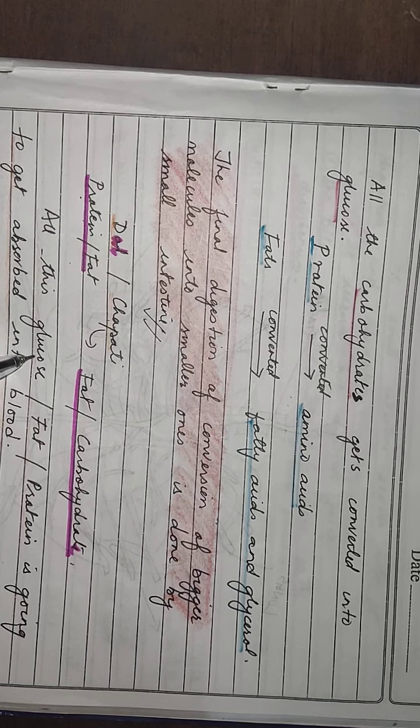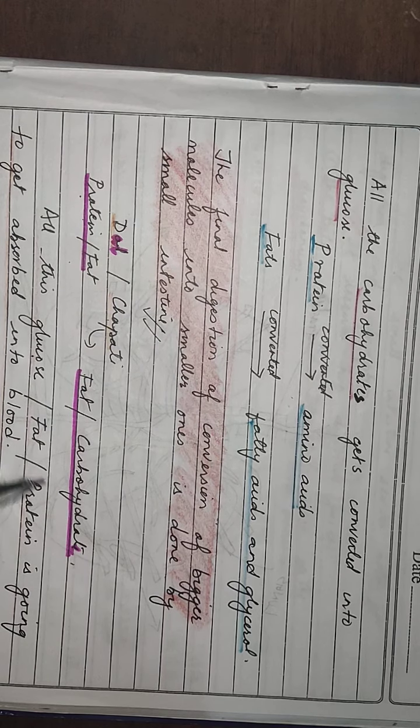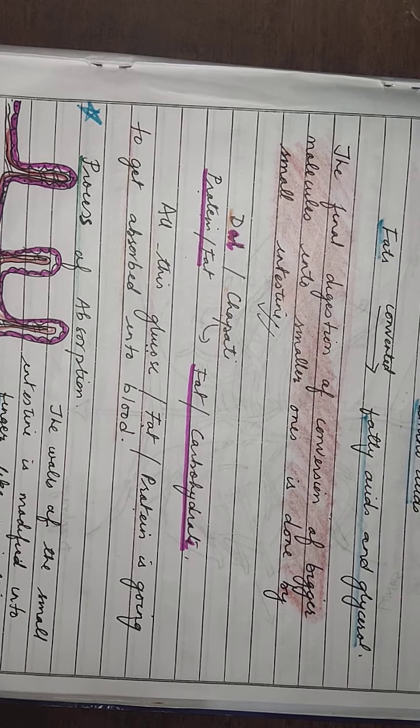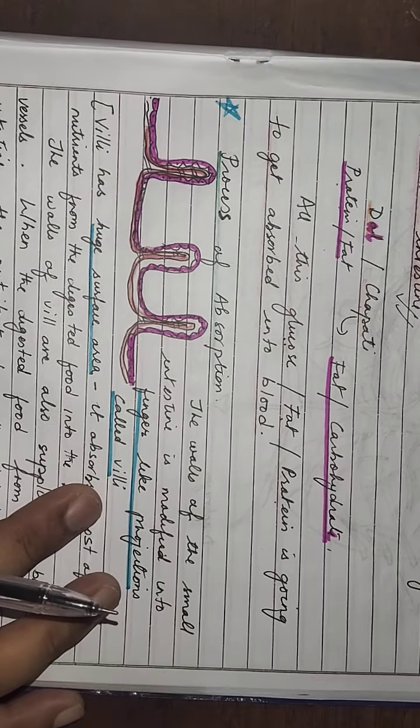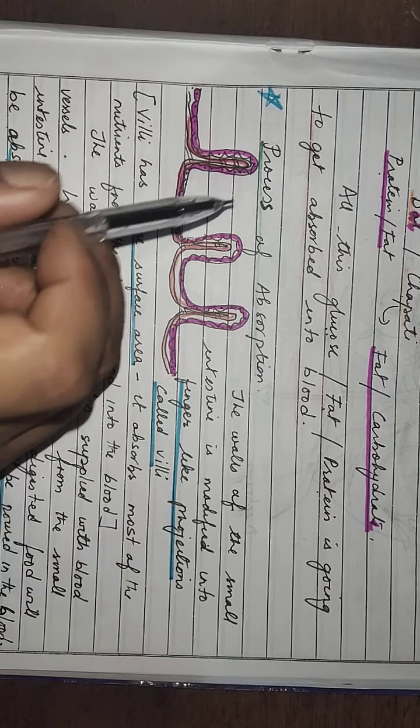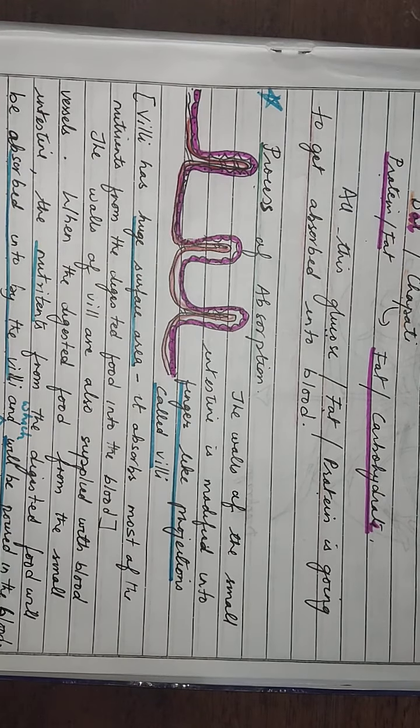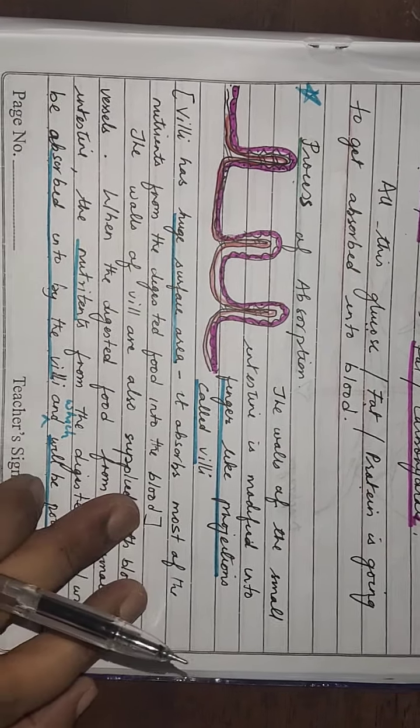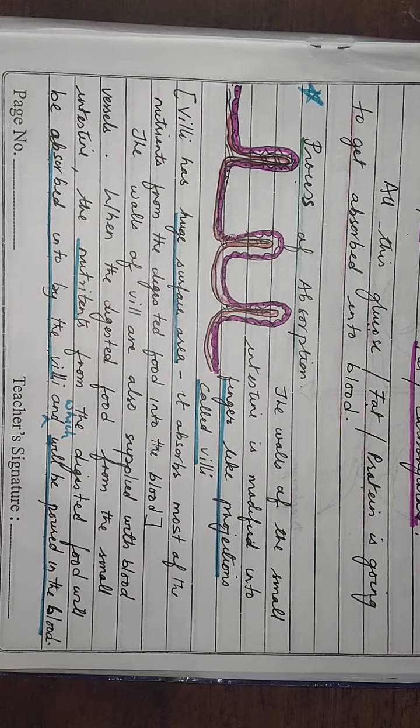All this that we eat, the chapati and the dal, that is glucose, fat, protein, is going to get absorbed into the blood. All right, so this is a very important process that we need to know. The process of absorption and villi is very important for your board exam also.